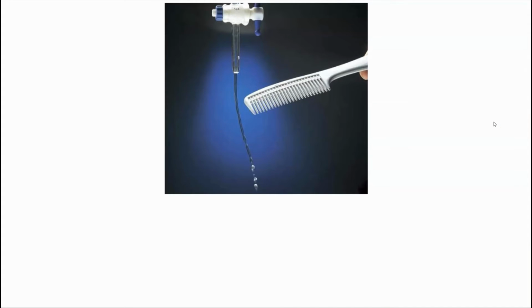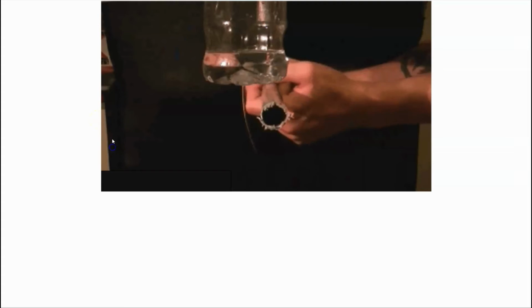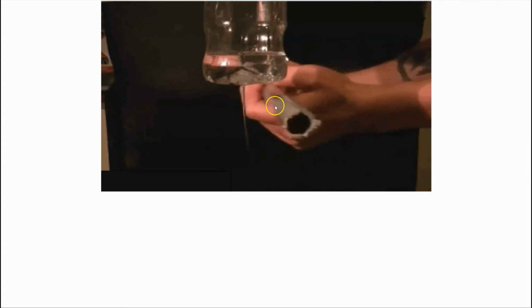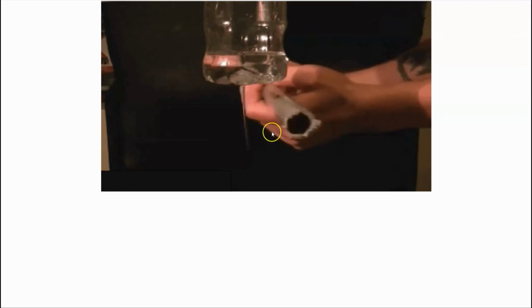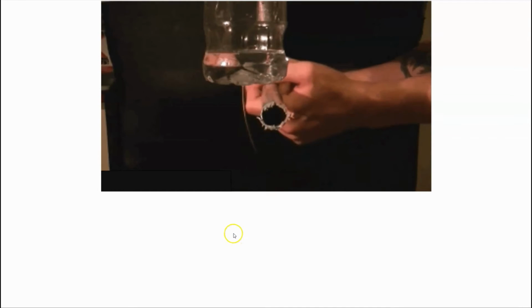This is what we mean by the water being pulled. A little better look at what we mean by this pulling, this attraction. Here's an animated GIF showing a charged object being brought near this water stream, and the water seems to be attracted to that charged object.